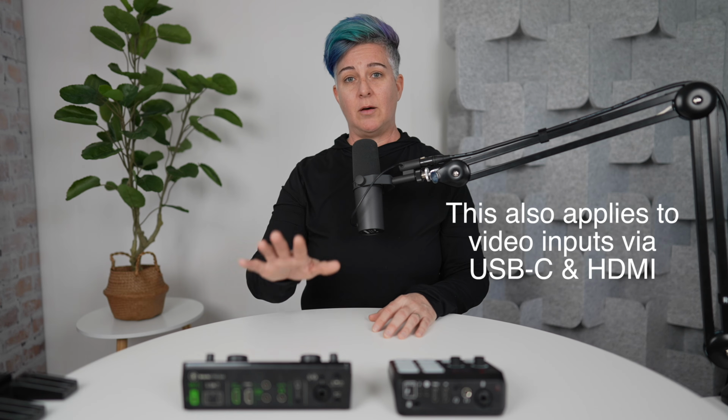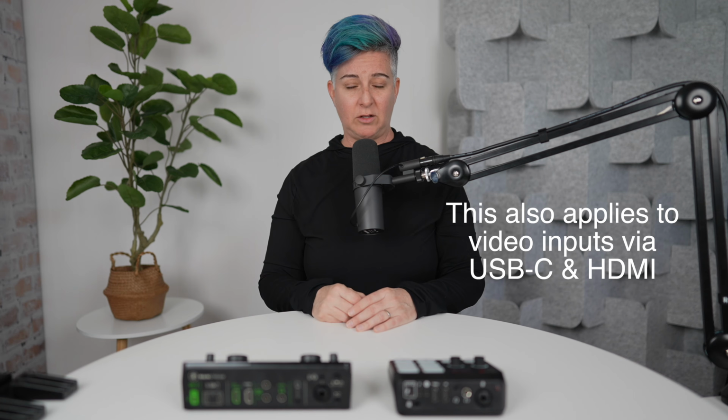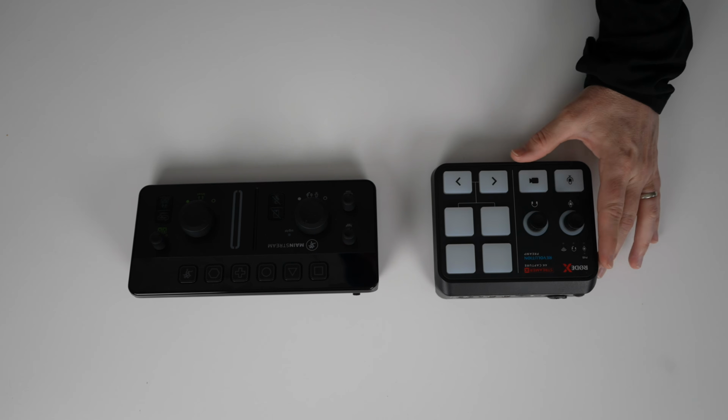So as of now, I'm not seeing a way to be able to connect multiple audio inputs and switch between the two. But until that software is available, my hope is that we can switch between audio and video sources using the pads on the top of the Mainstream, but that is to be determined. When it comes to monitoring your audio, the Rode Streamer X gives you the ability to monitor audio with that headphone jack, and that's about it.